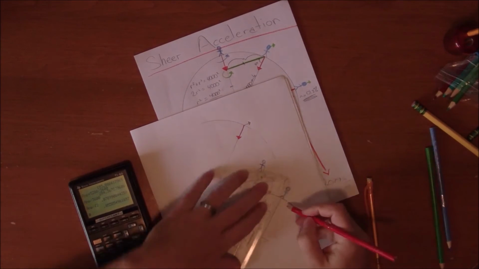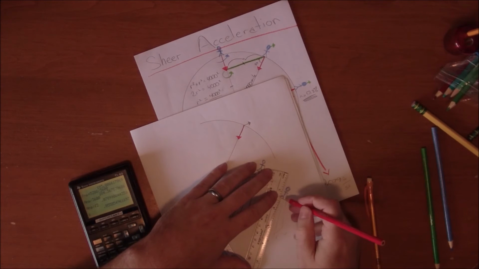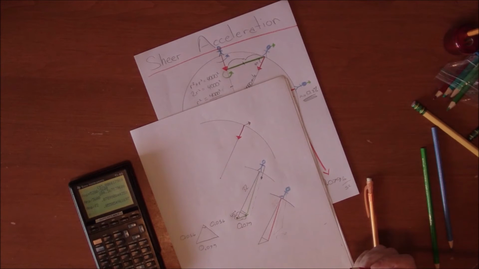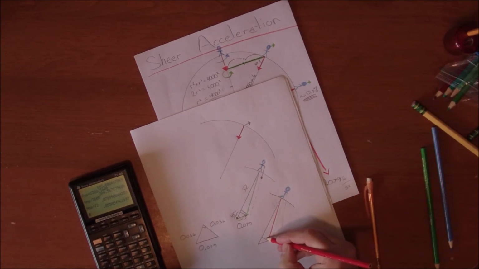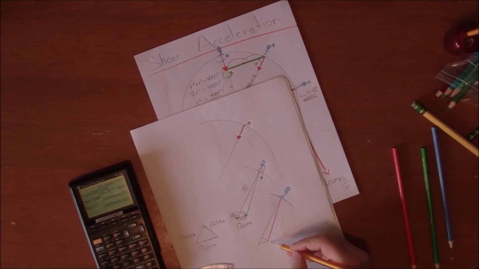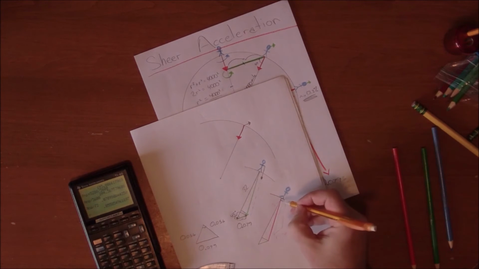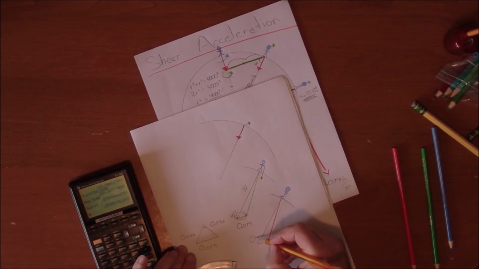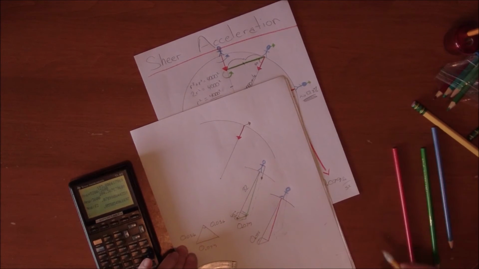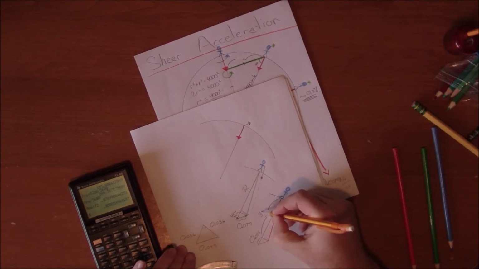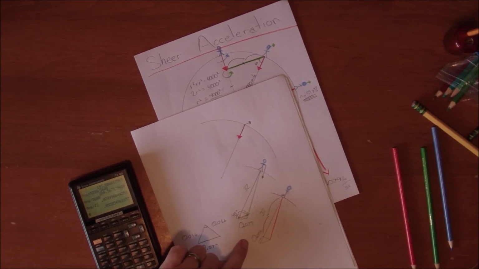So our gravitational component, it's going to be there. And it has been shortened. This side here is 0.056, which leaves this portion to be 32 minus that.